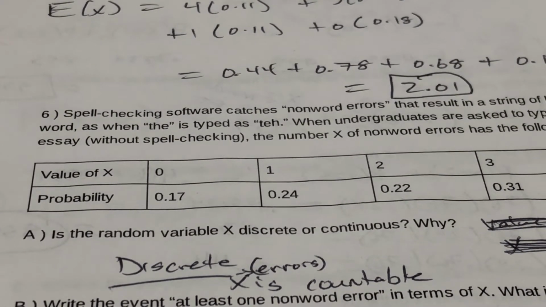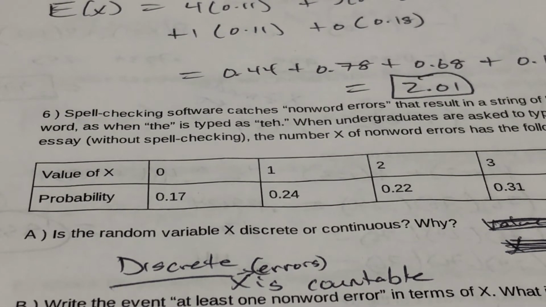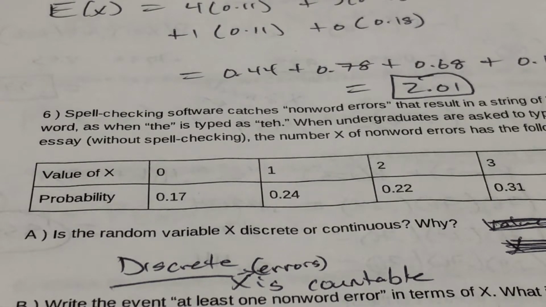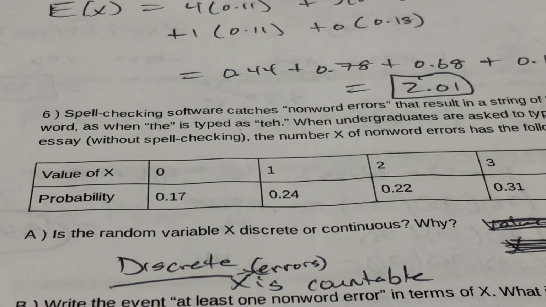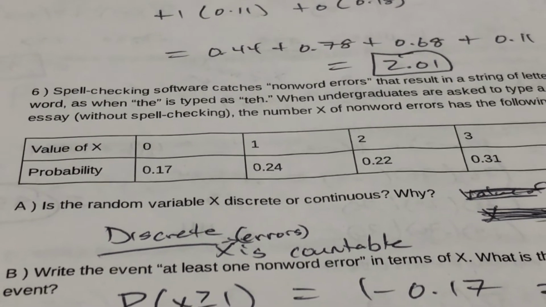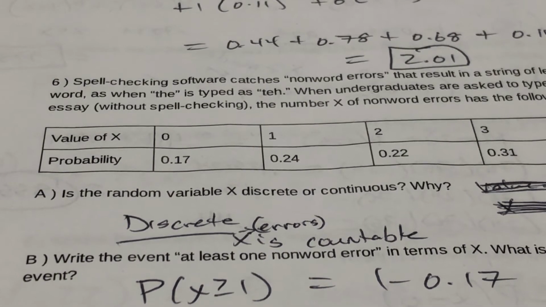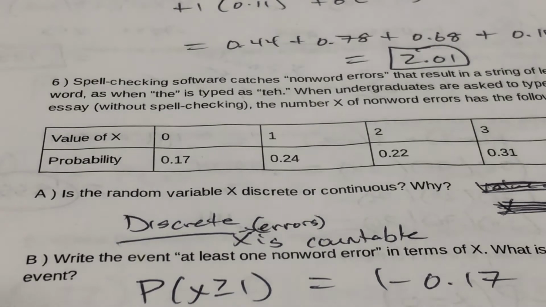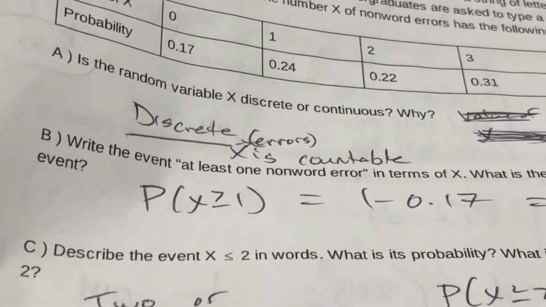Okay, let's talk about non-word errors. X is discrete because, first off, the errors: you make 0 errors, you make 1 error, you make 2. It's countable, all right? There's no decimals there for the errors. You can't make 1.7 errors or 1.8. You make either 0, 1, 2. The worst you can do is 250, so it is finite. Errors are all whole numbers, okay? But definitely X is countable.